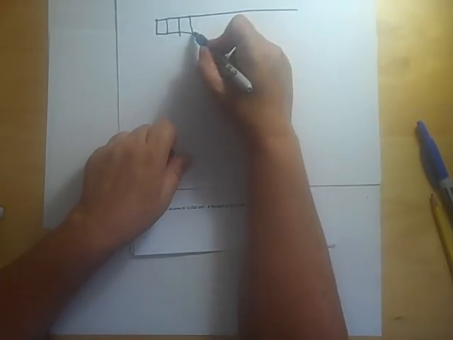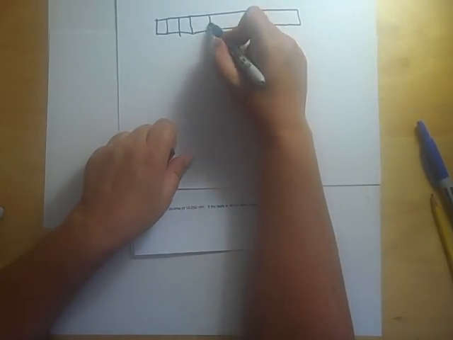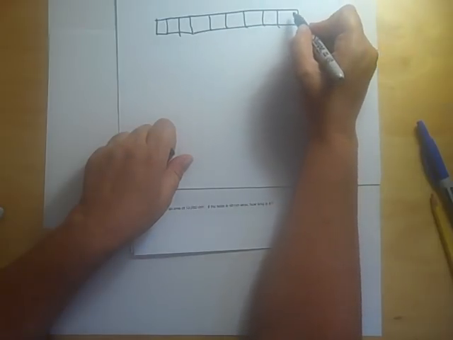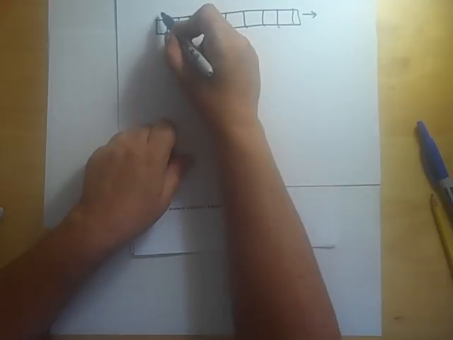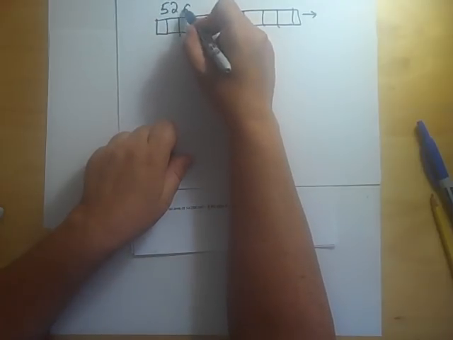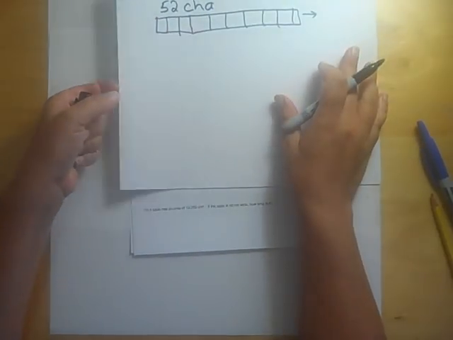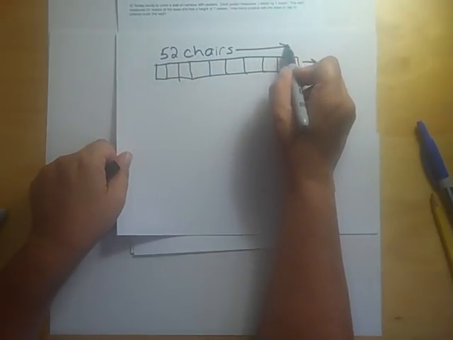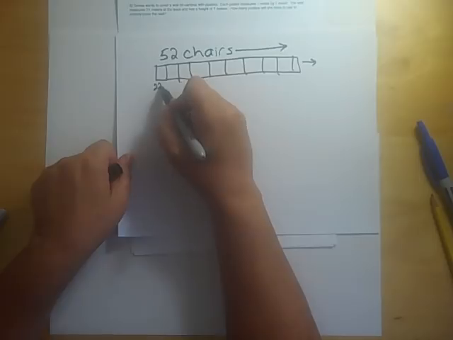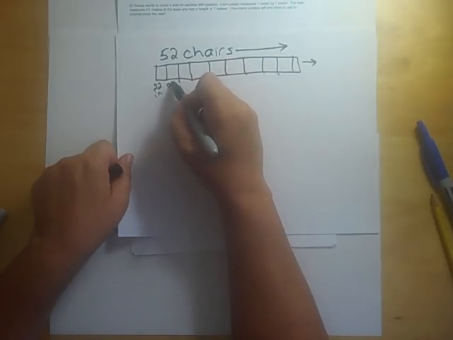They're all close together, and it's just going to keep going. So we have 52 chairs, and each one is 22 inches.